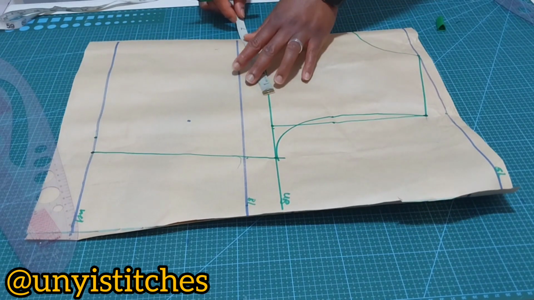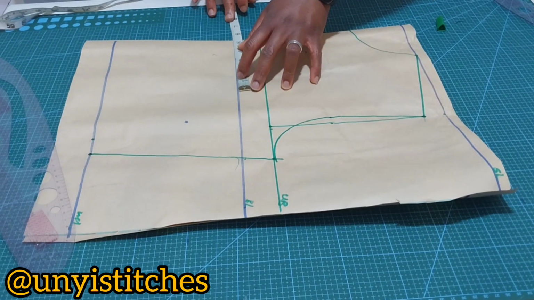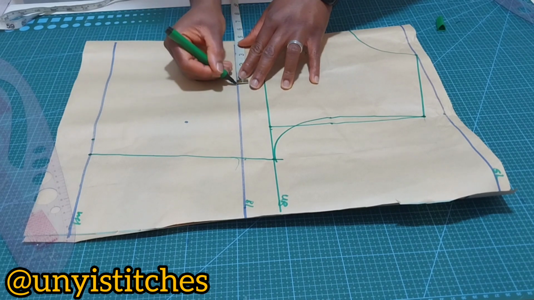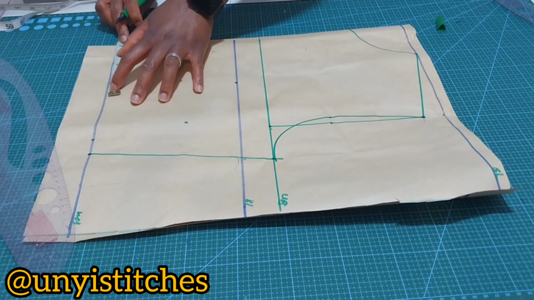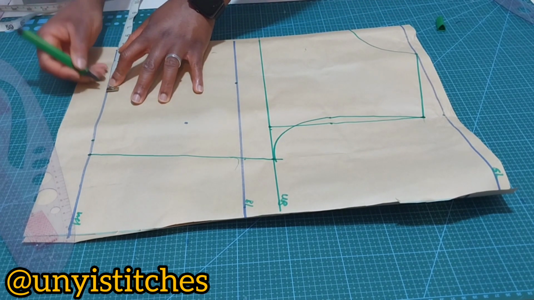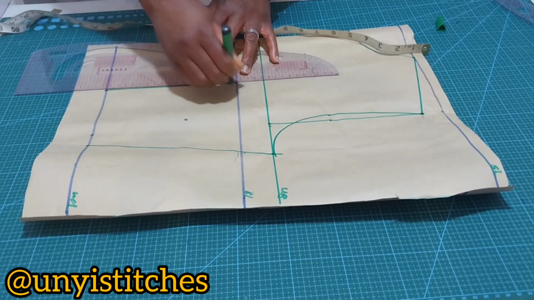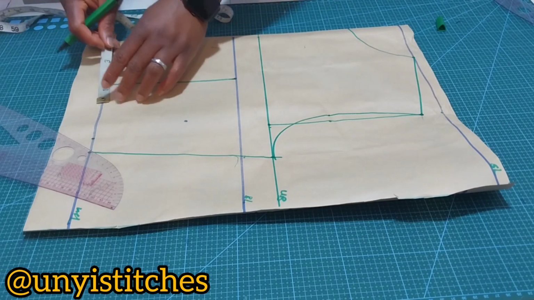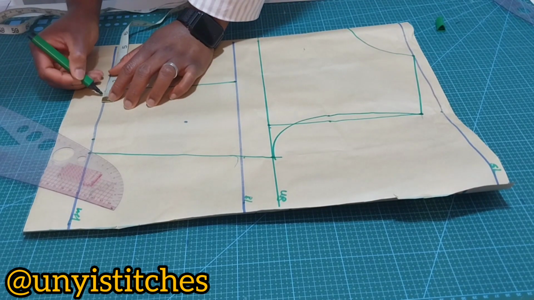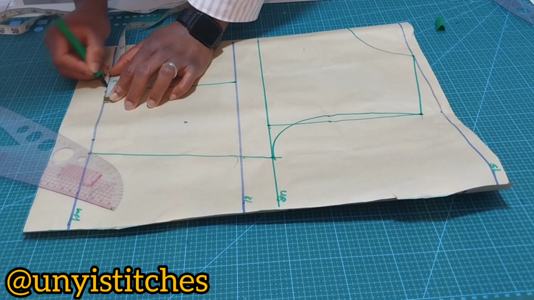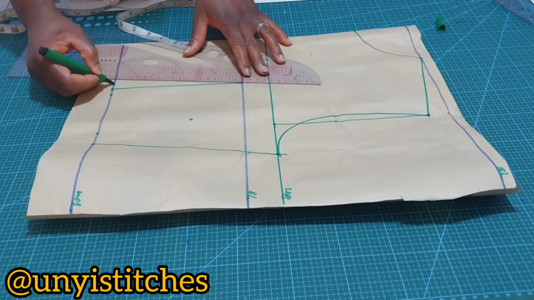So to include my dart on my bust line, I will mark my bust span measurement divided by 2. So people call it nipple to nipple measurement. Divided by 2. Draw a straight line. Then I will take half of an inch intake on both sides. Connect it.